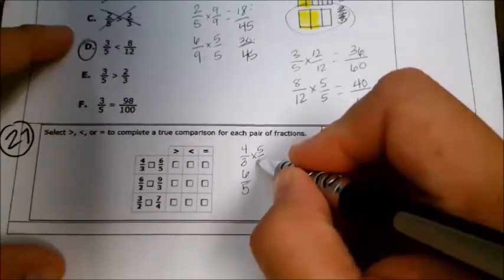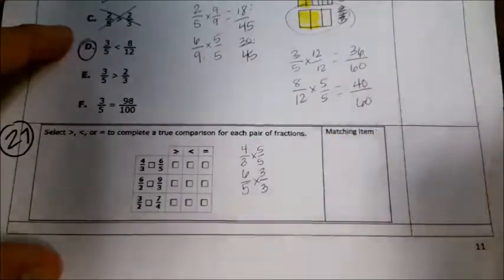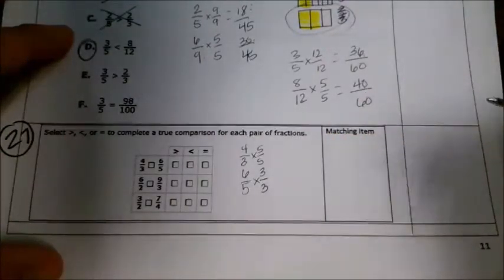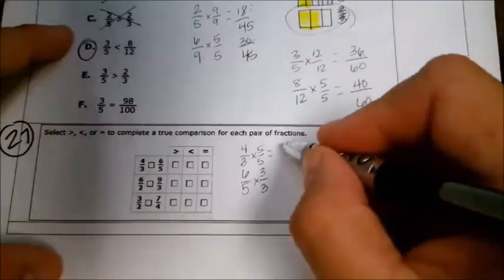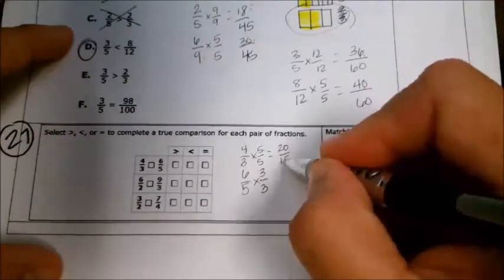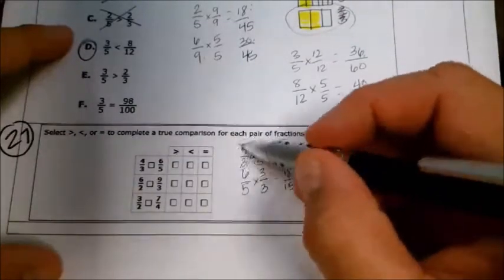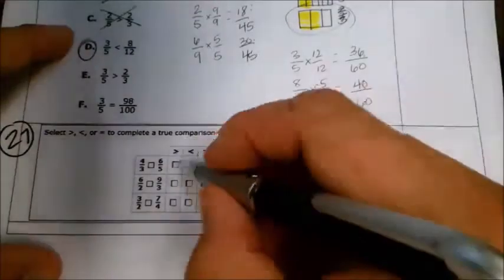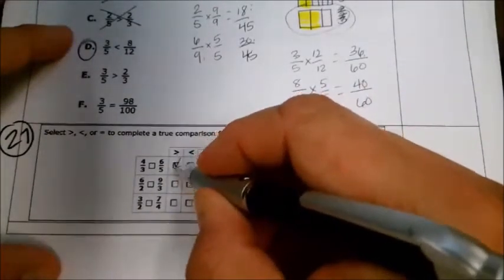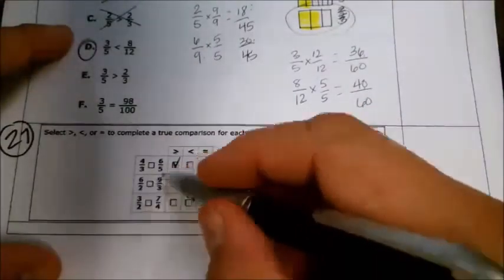So 4/3 and 6/5, I could draw a model, or I can use equivalent fractions. 3 times 5 is 15. We don't need this in simplest form. So you can seriously just multiply by the other denominator. Okay? 4 times 5, 20 over 15. 18 over 15. Well, this means that 4/3 is greater than 6/5. So, I would check here.